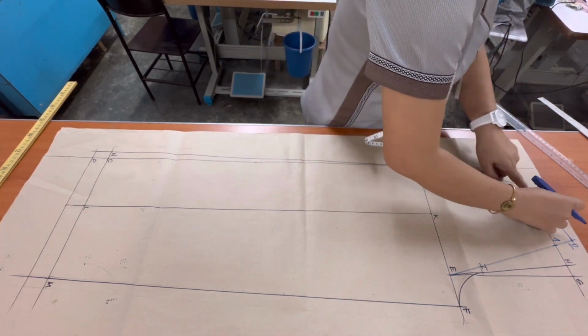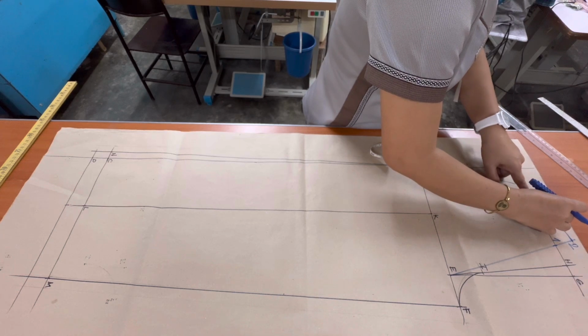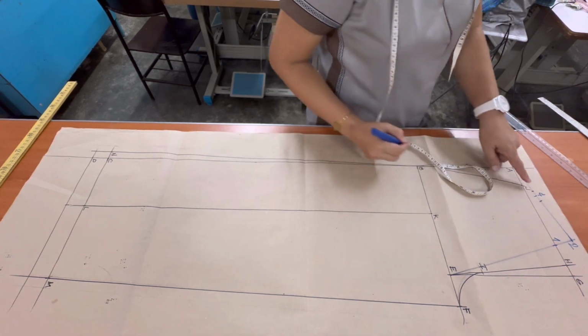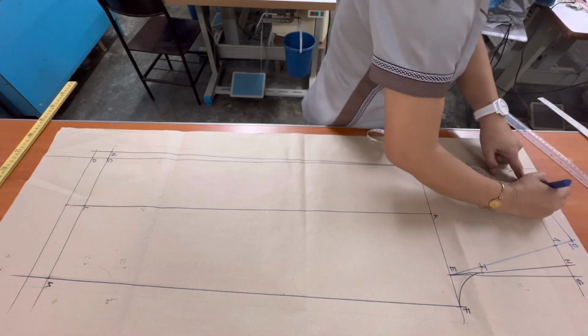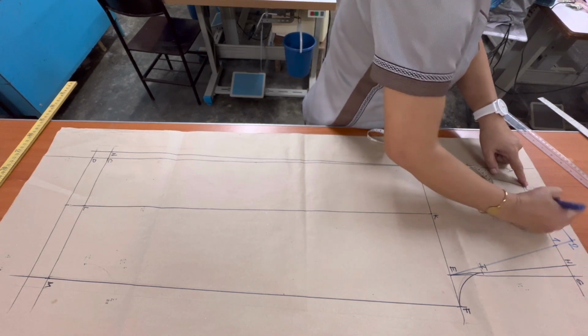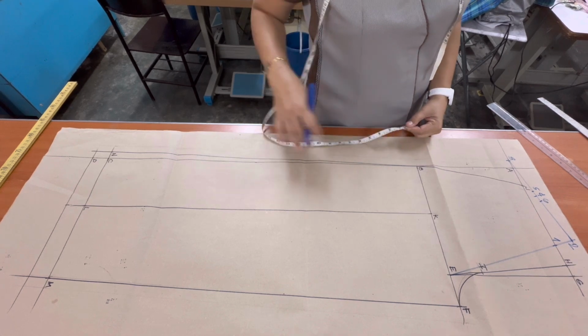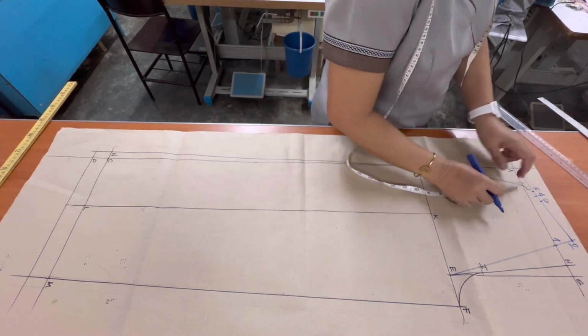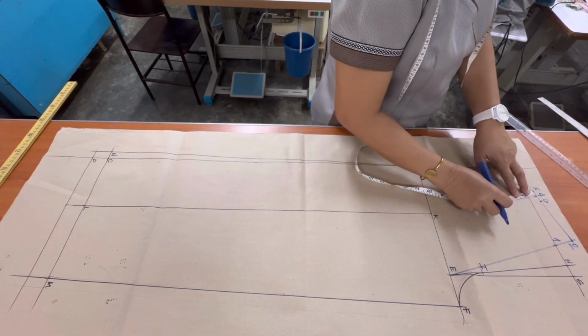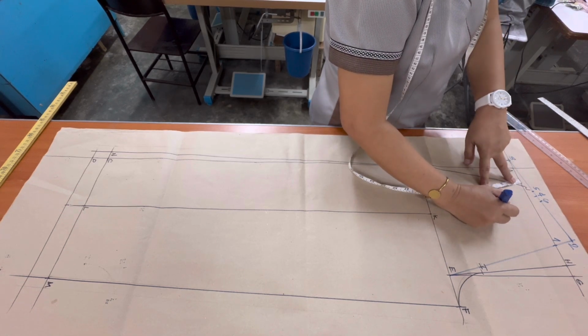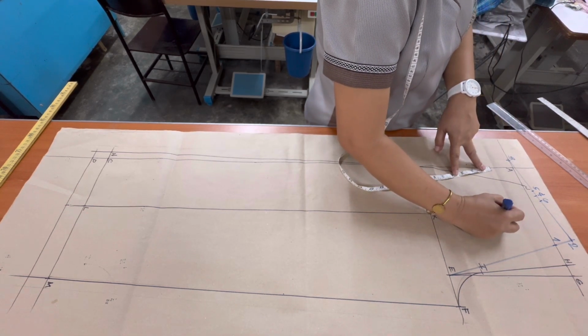Then from point 4, left and right, measure 1/2 inch on both sides and mark it 5 and 6. For the length of your dart, use 4 inches. From point 4 to get point 7, measure 4 inches downward.